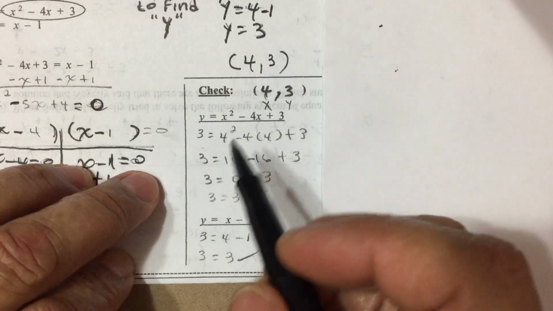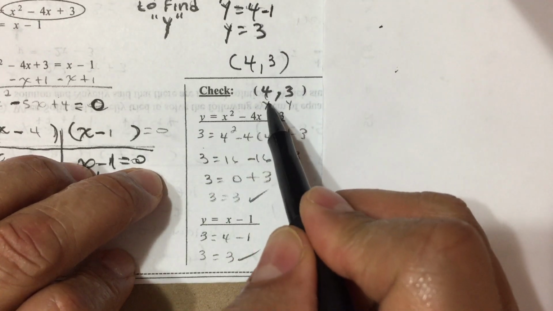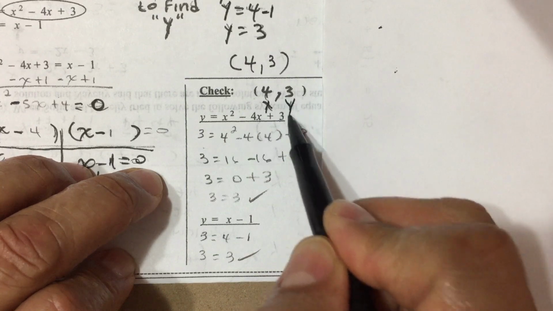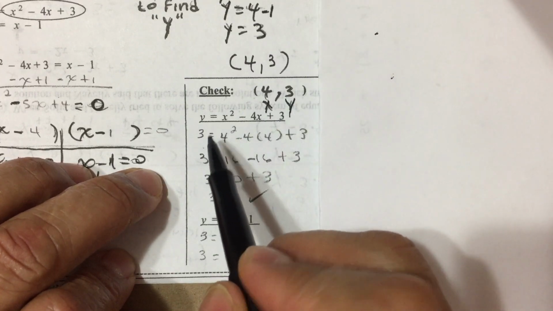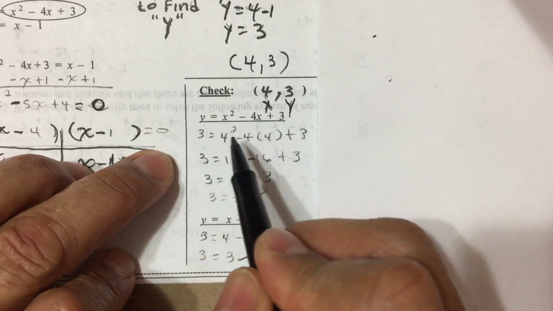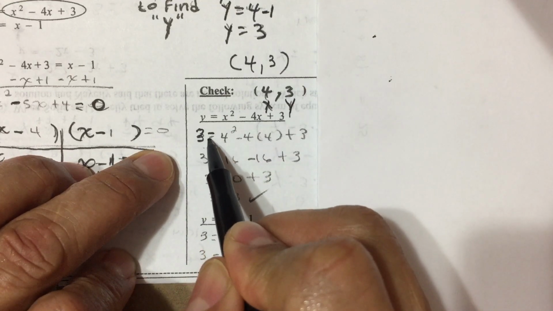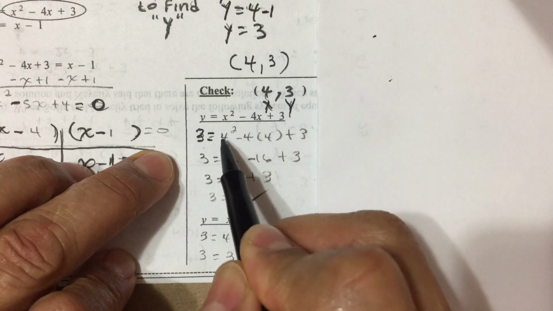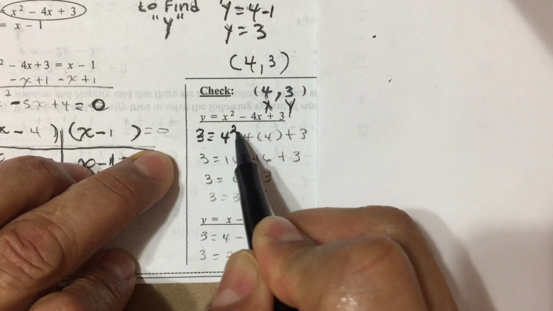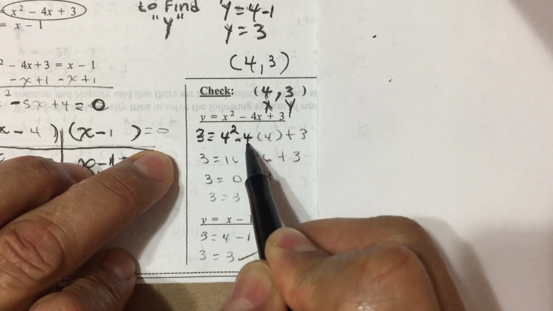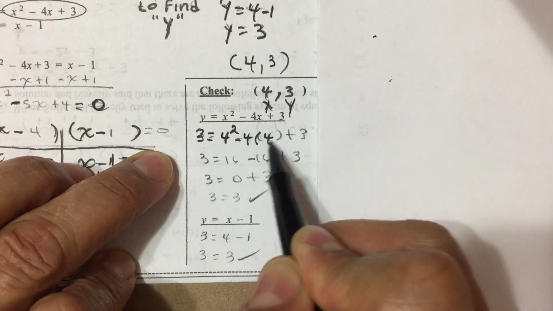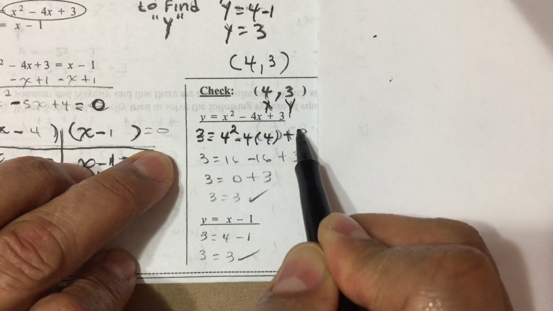When x equals 4, that's my x value, and that's my value of y. So I'm going to use the parabola first, the quadratic. So y becomes 3. I substitute: 3 equals 4 squared minus 4, parenthesis 4, which is my value of x, plus 3.